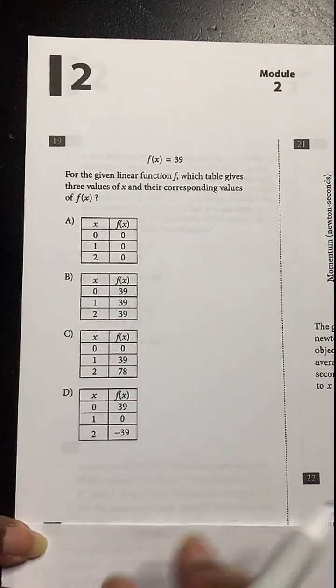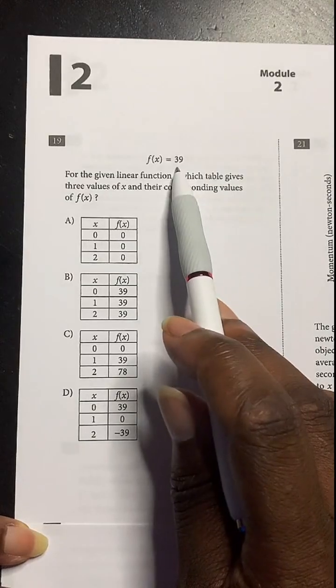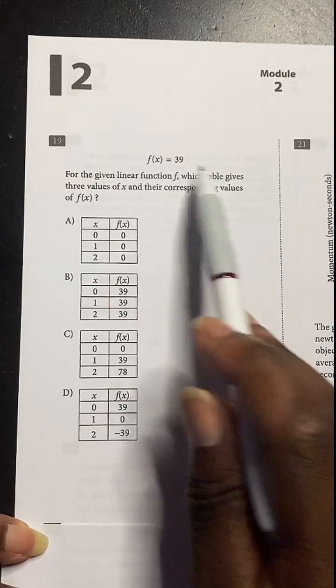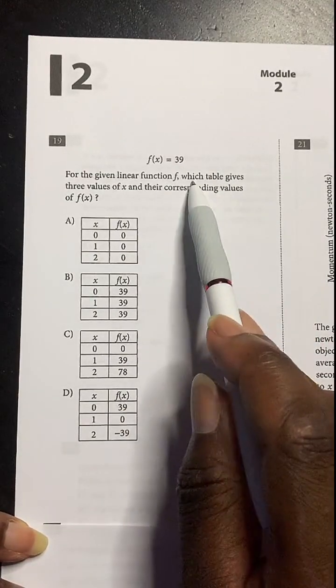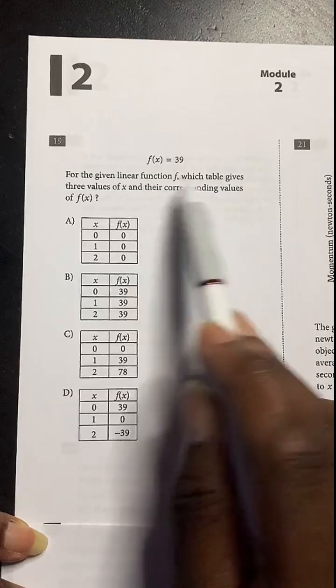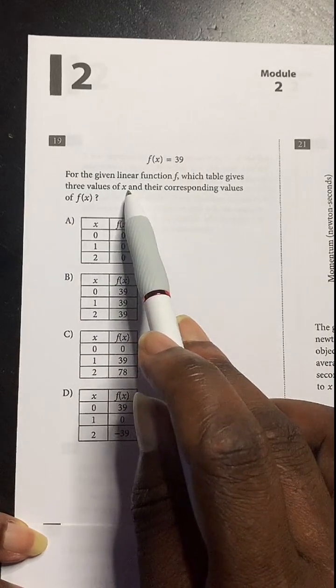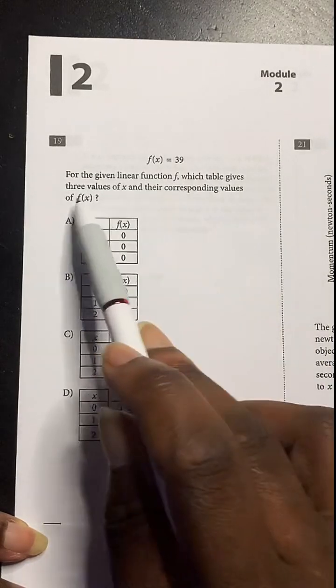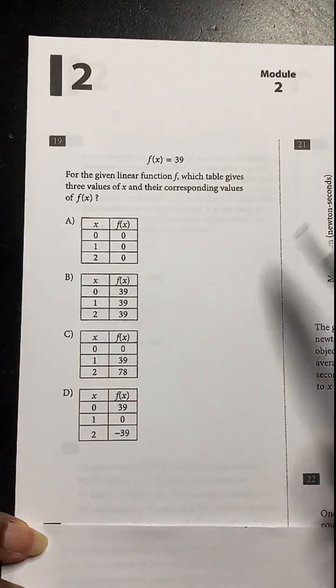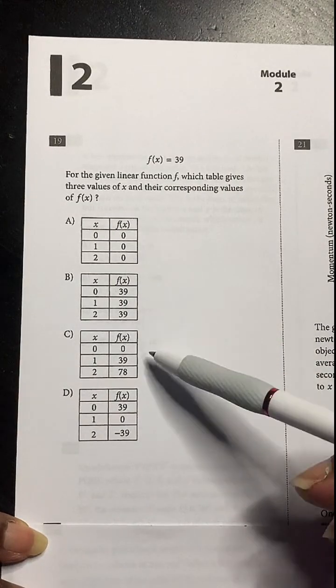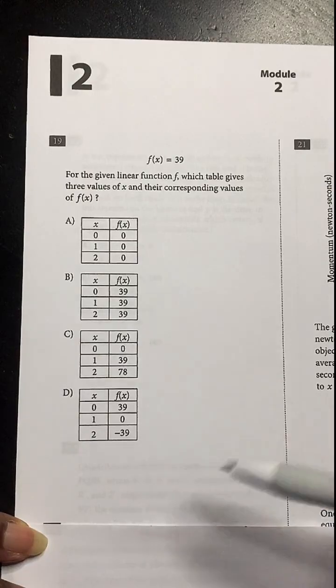So f of x equals 39. Keep that in mind. We can read all of this, but let's see. Which table gives 3 values of x and their corresponding values of f of x? Is it A, B, C, or D?